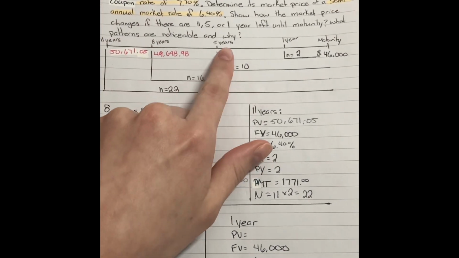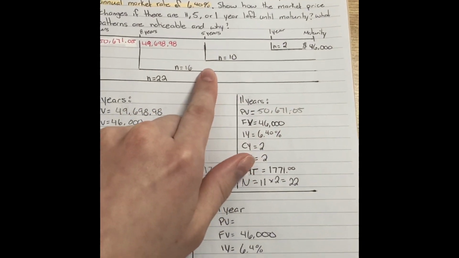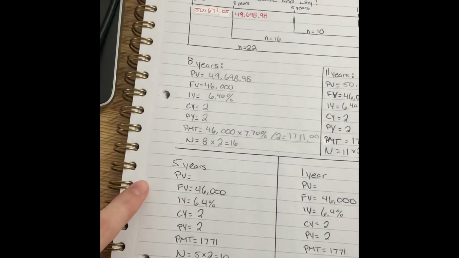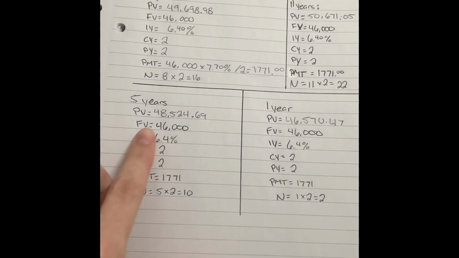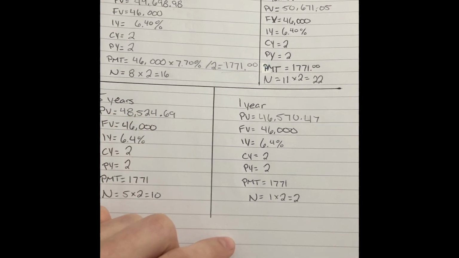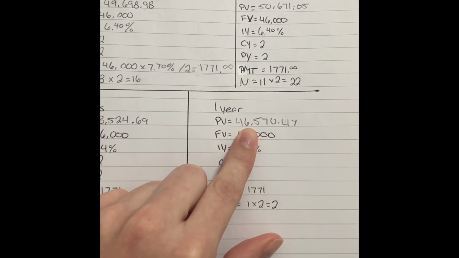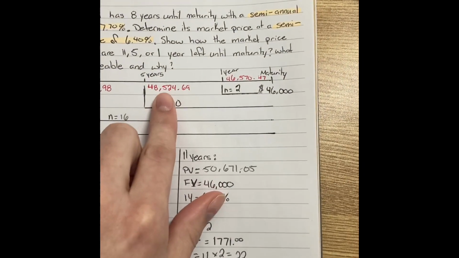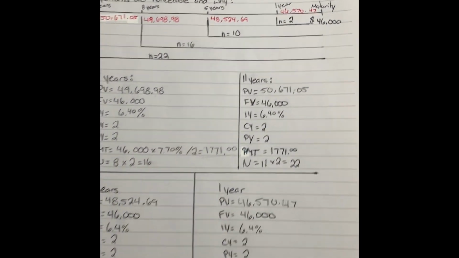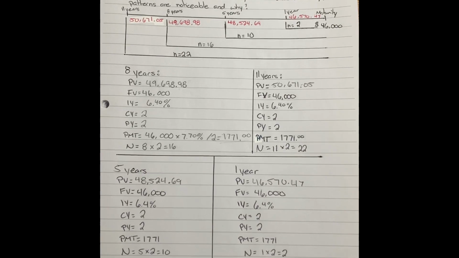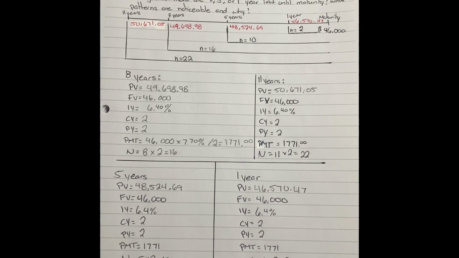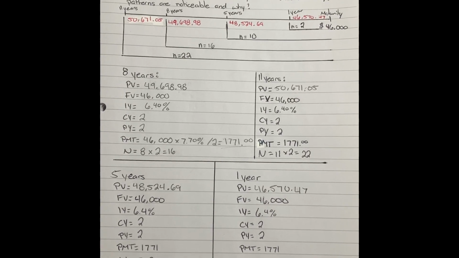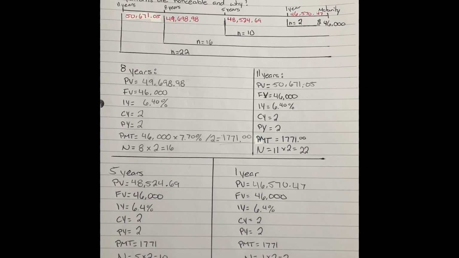So looking at our timeline, we have to do 5 years and 1 year. We adjusted our N's, and then the information at the bottom will be the same again. Inputting all of that into our calculator, we got a PV of $48,524.69 for 5 years, and then $46,570.47 for 1 year.